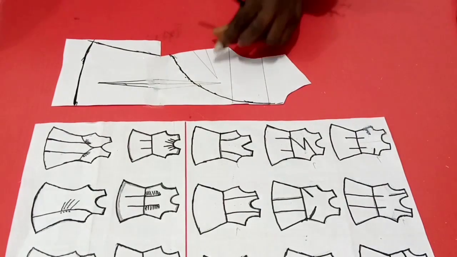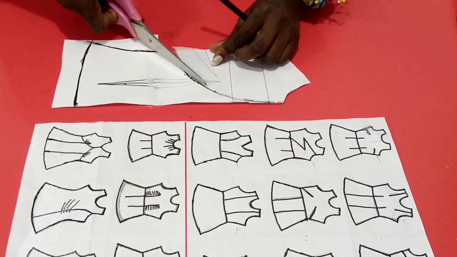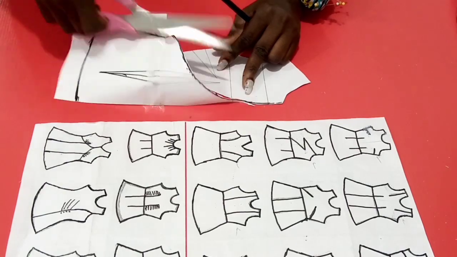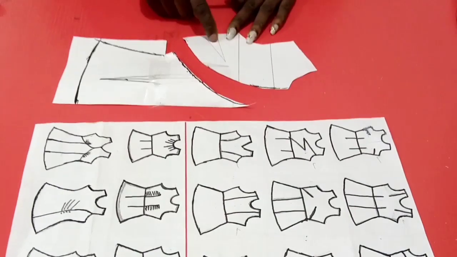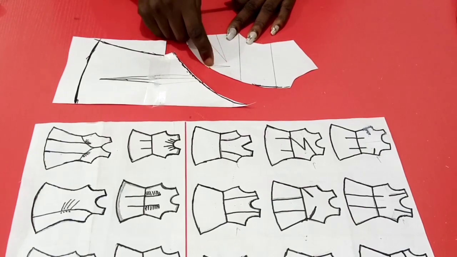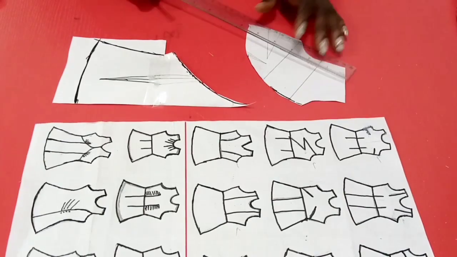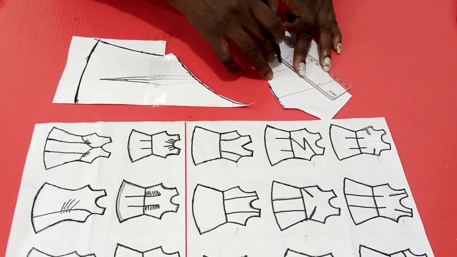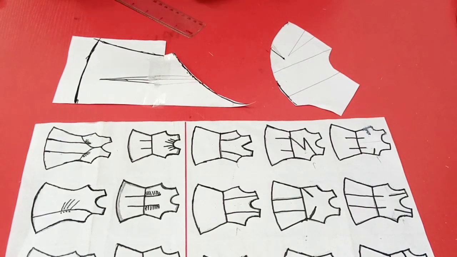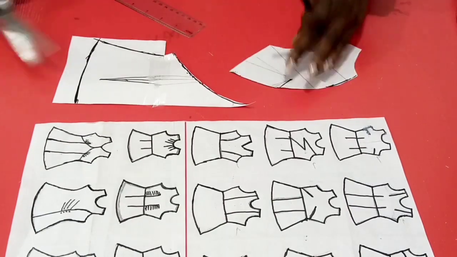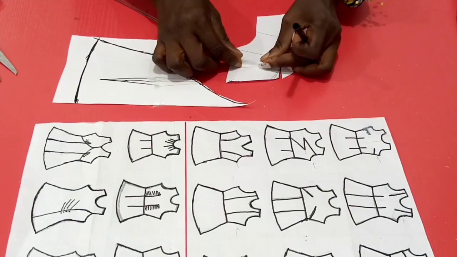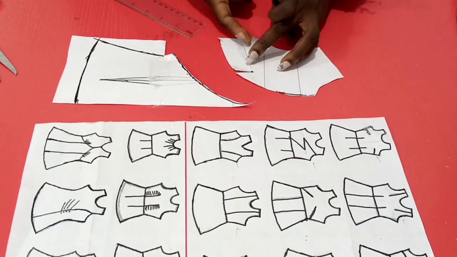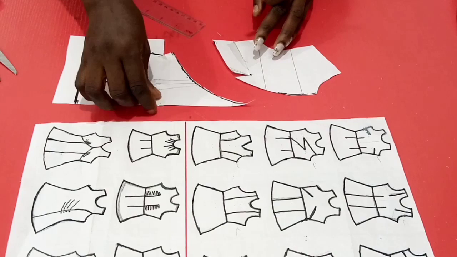So we need to cut through. Then we'll be transferring this dart, the side dart, to this region. Then we'll go ahead and impute the apex. So we'll draw the line like so, cut through, then we'll be able to close up the width of the dart. But this will only give us just one point where we're going to be having fullness.